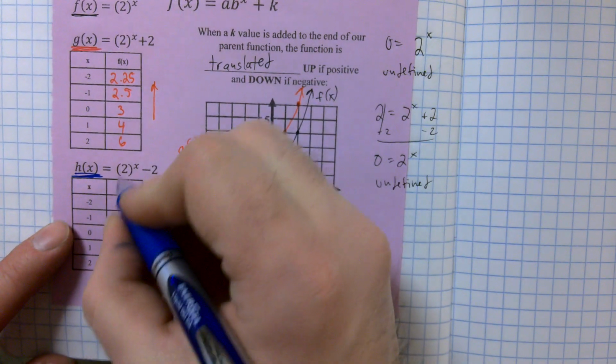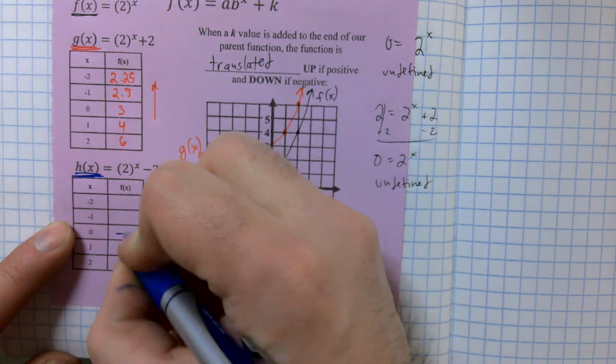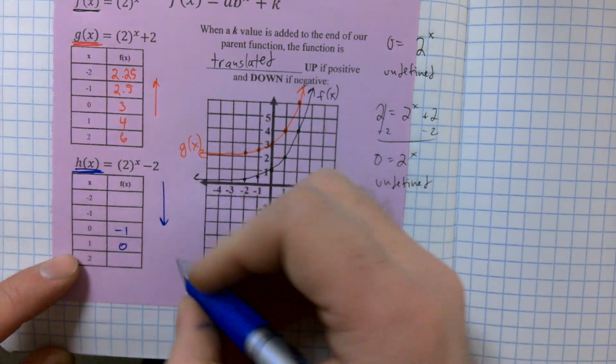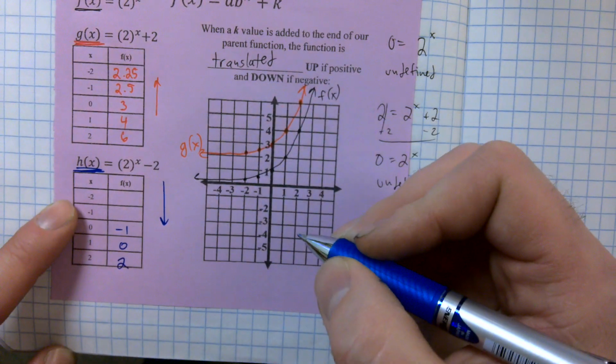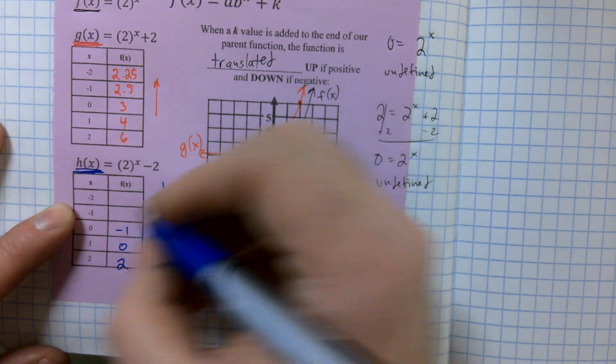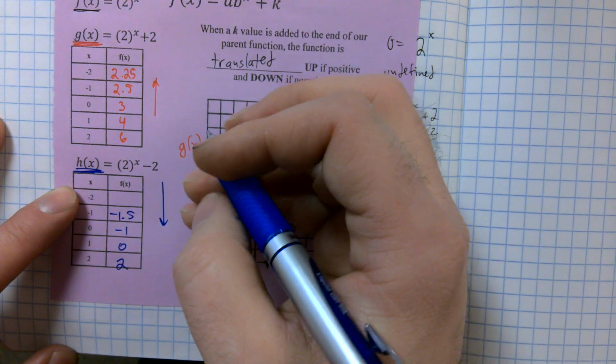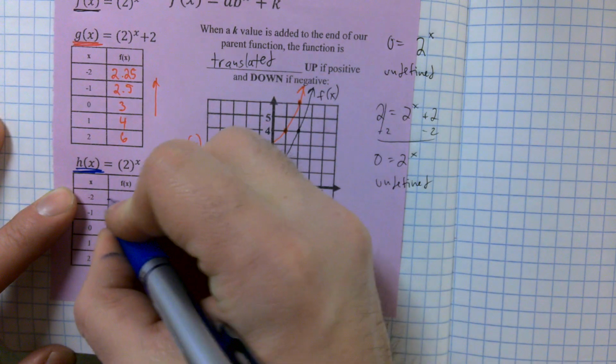Let's plug them in. 2 to the power of 0 is 1, minus 2 is negative 1. 2 to the power of 1 is 2, minus 2 is 0. 4 minus 2 is 2. 1/2 minus 2 is negative 1.5. 1/4 minus 2 is negative 1.75.